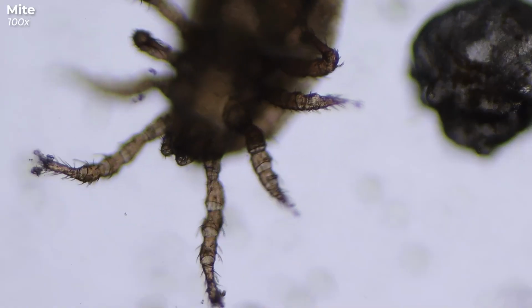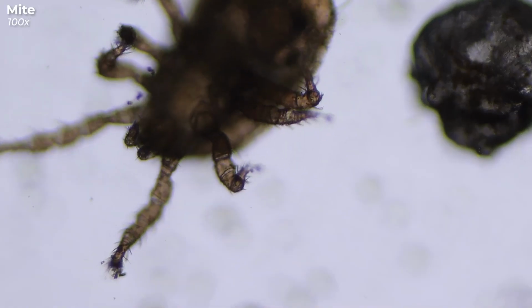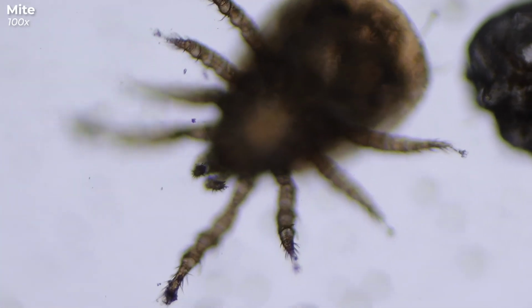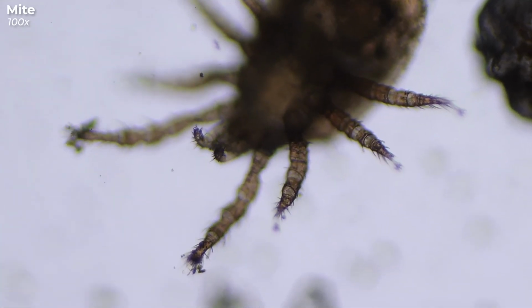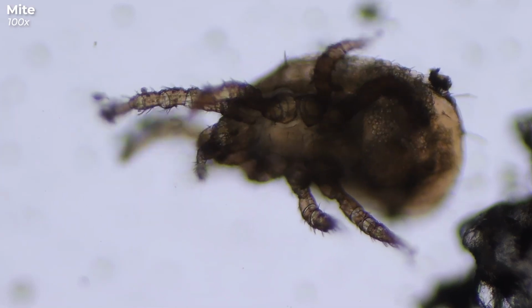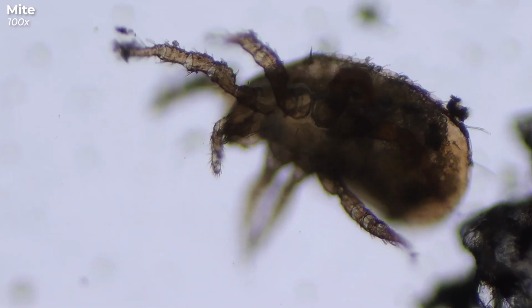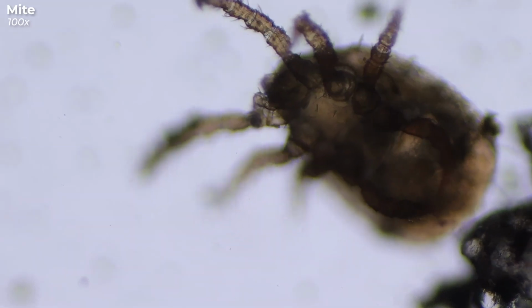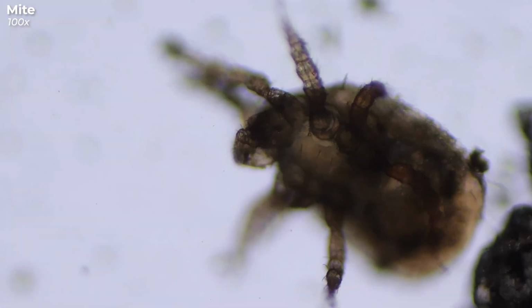Not everyone likes hairy legs, but in the world of mites they play an important role. Most mites are blind, and all those hairs and bristles on their legs and bodies are there so that they can sense their environment.